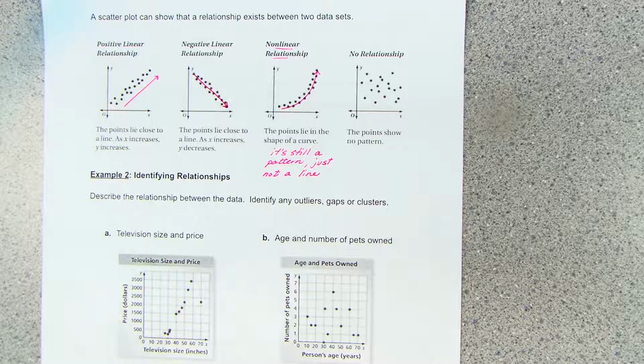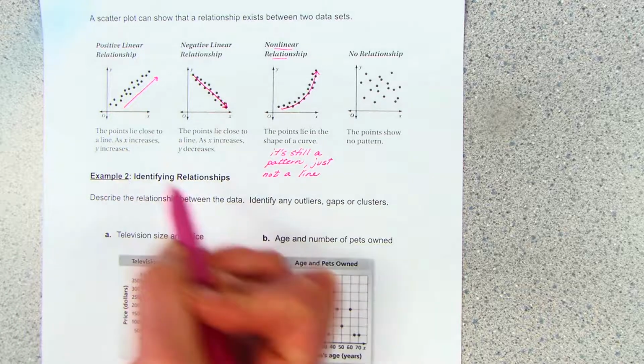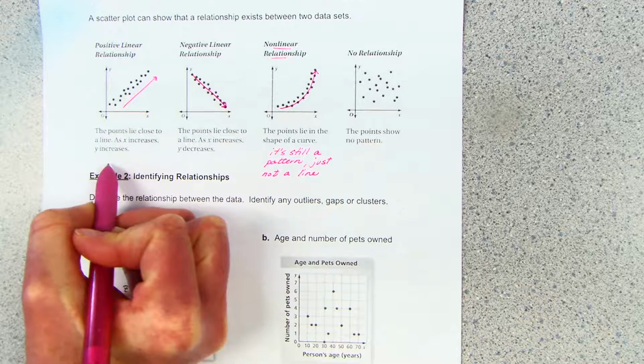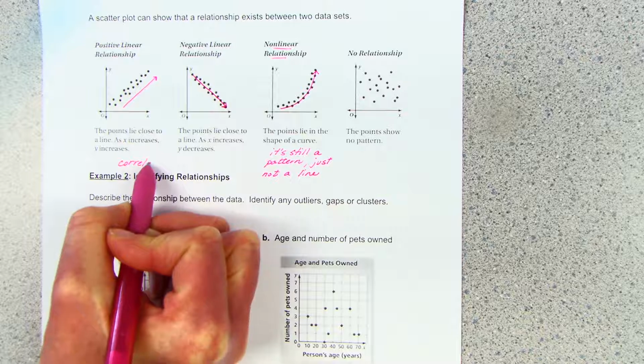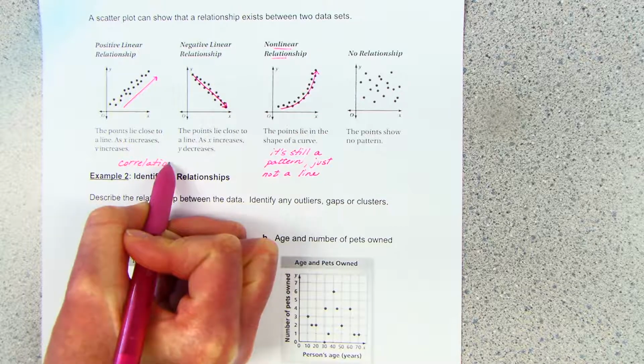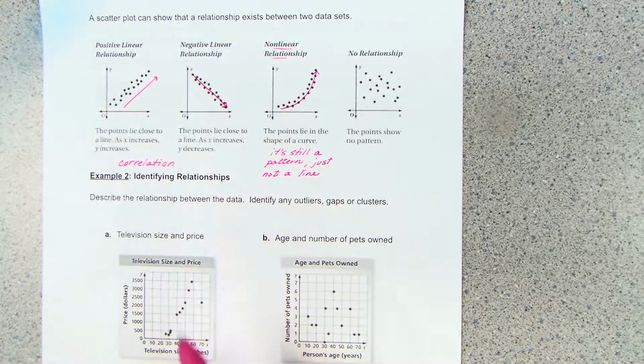Right? And I'm going to throw in another word here that's not in this set. We're going to call this correlation. Correlation means it has a relationship.